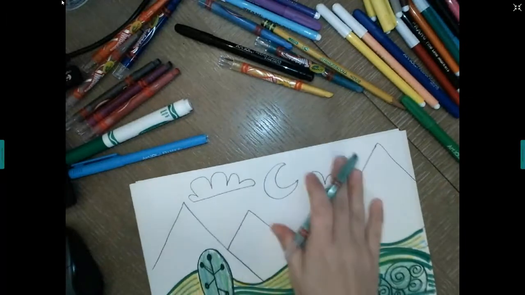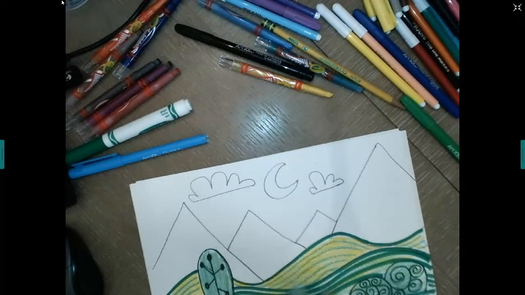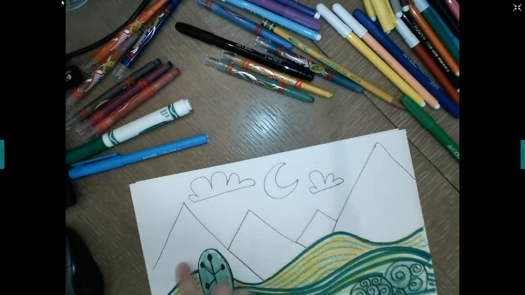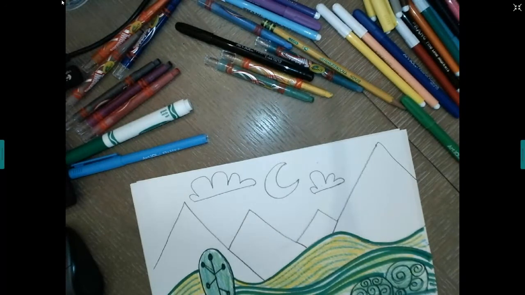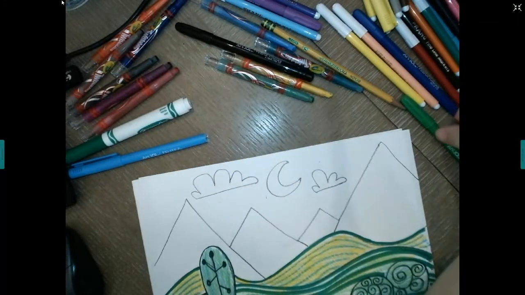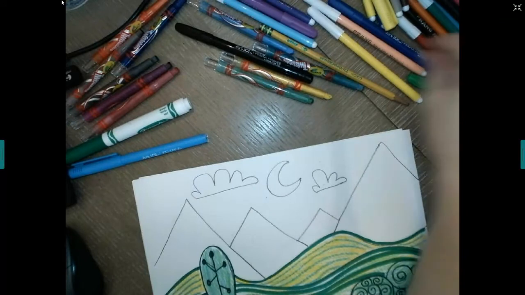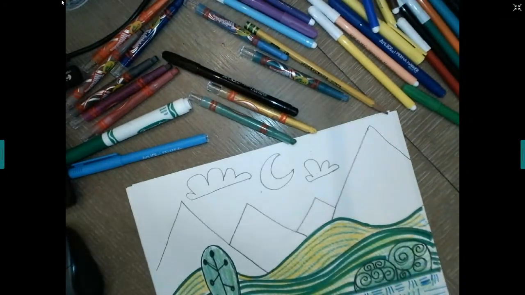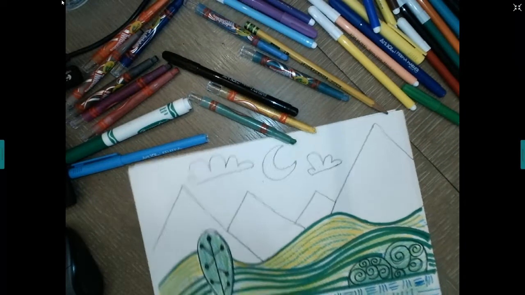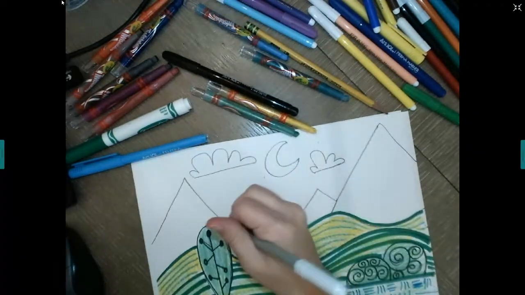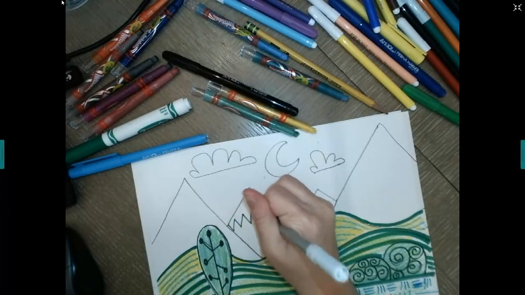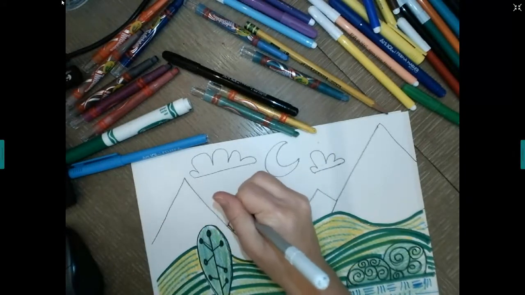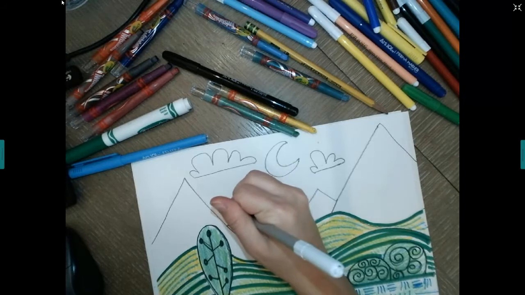Okay, so I would just finish the background here and my mountains that are in the background. I think I want to use gray. Well, not gray. I have this. This might be gray. So I could do zigzag, even though it's not snowy.